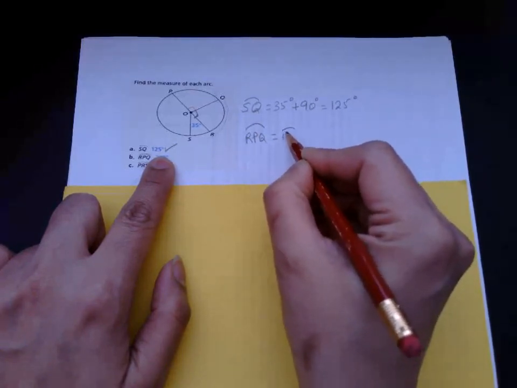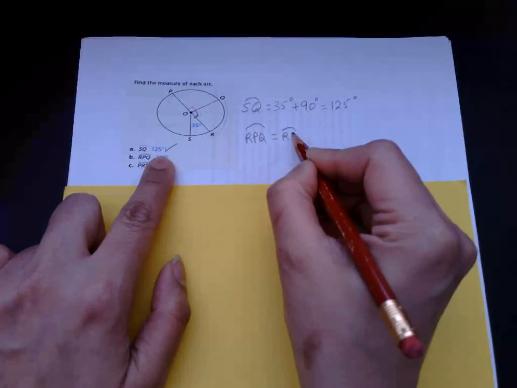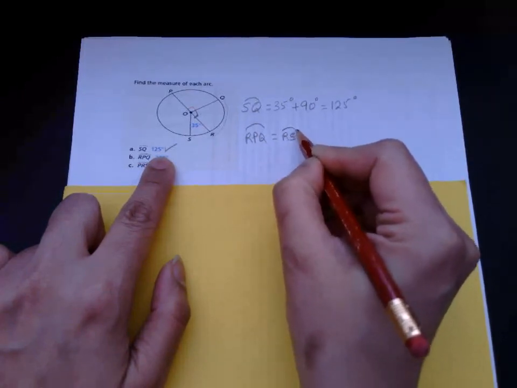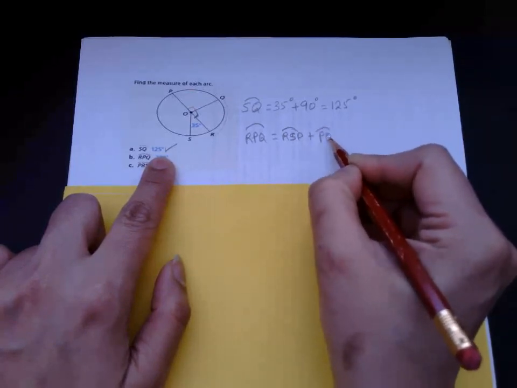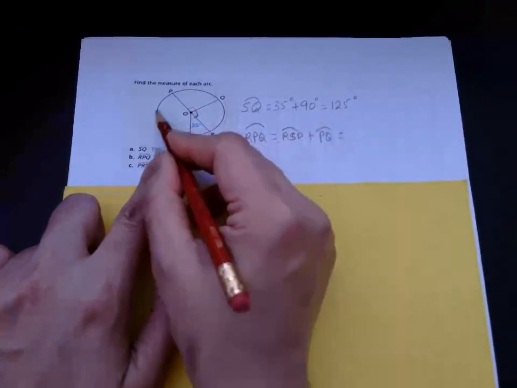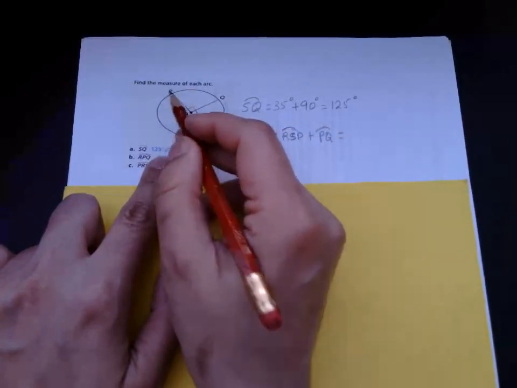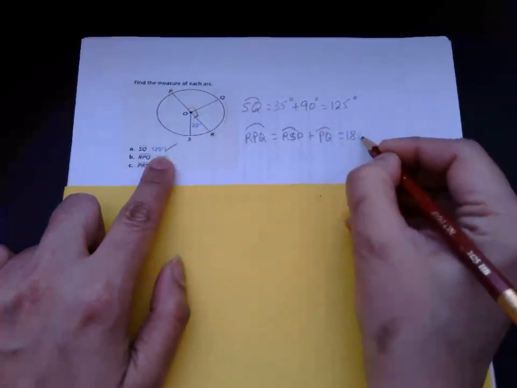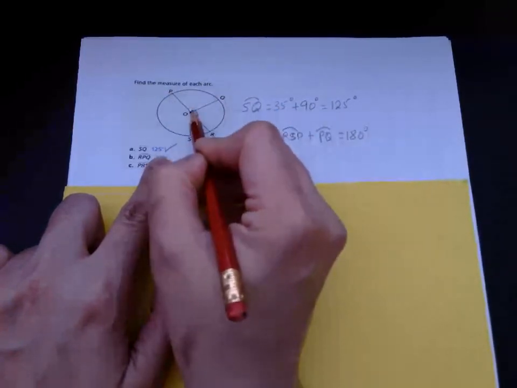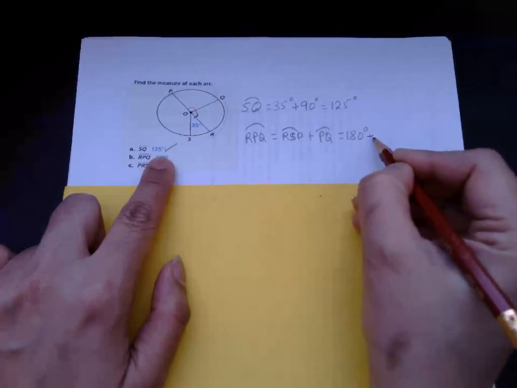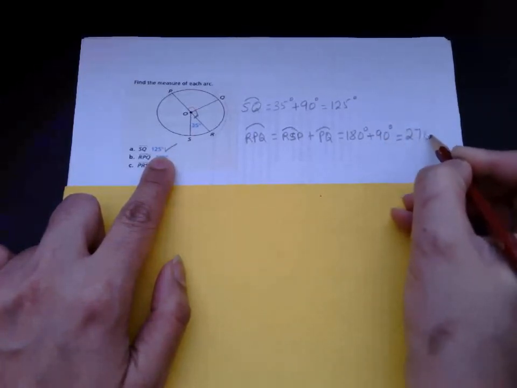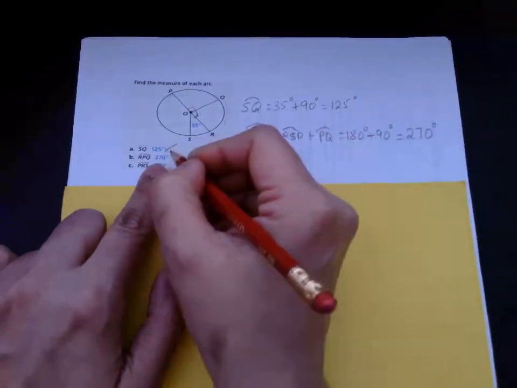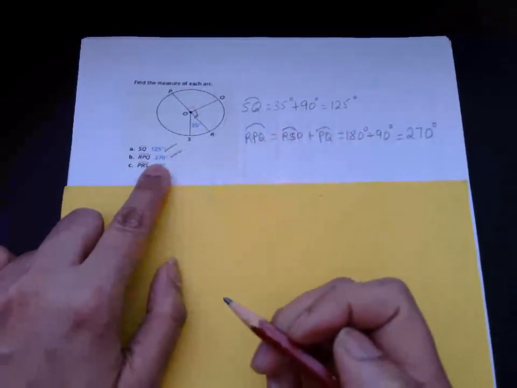arc RSP plus arc PQ. What is total RSP? What is half a semicircle? 180. And PQ is 90. Plus 90. If you add them, 270 degrees. Here you go.